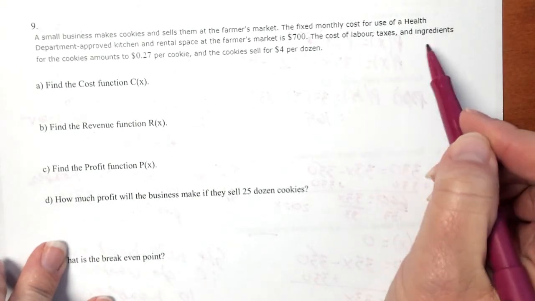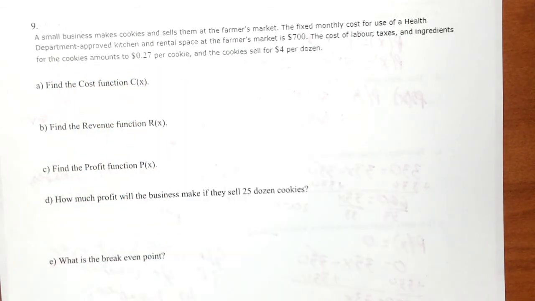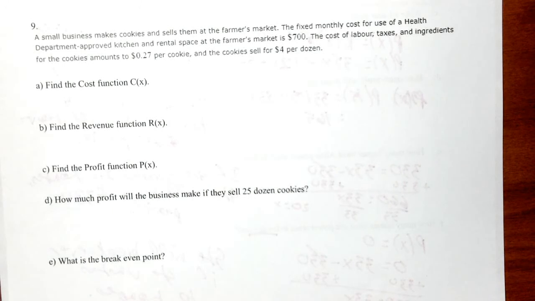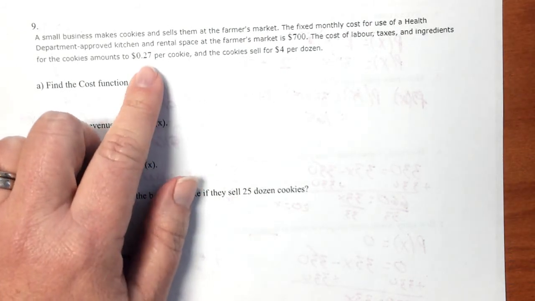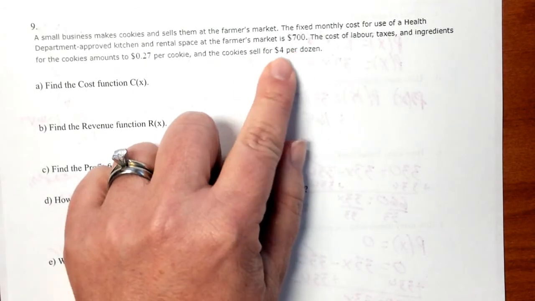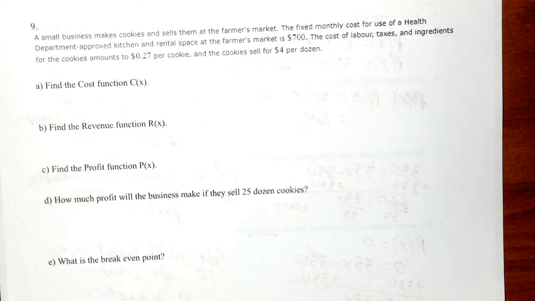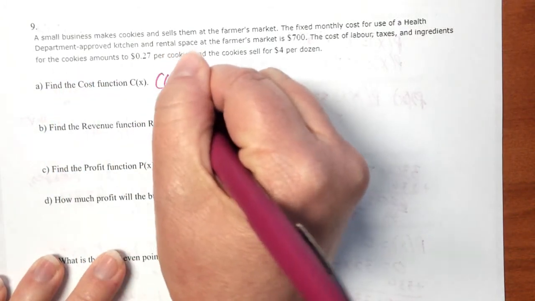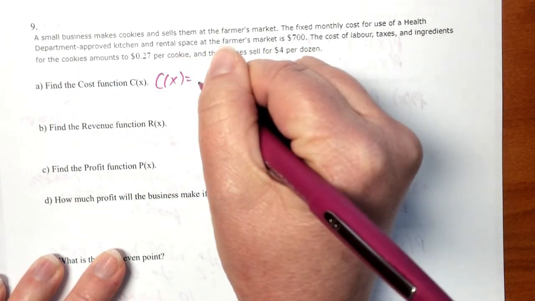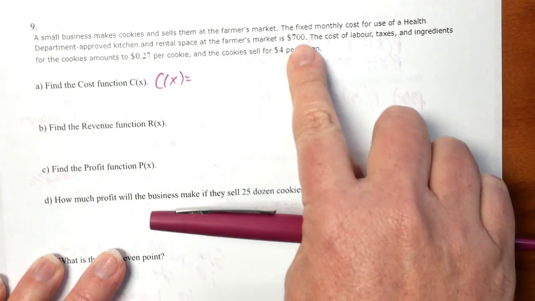The cost of labor, taxes, and ingredients for the cookies amounts to 27 cents per cookie. So they figured out that every cookie that they make costs them 27 cents for the ingredients, to pay whoever the worker is to make the cookies. So it costs them 27 cents for every cookie they make, plus another $700 for the space. Okay. Notice that they sell the cookies for $4 per dozen. More on this dozen thing in a minute. Okay. All right. So our cost function, our C of X, we spend 27 cents on every cookie and $700 for the kitchen.